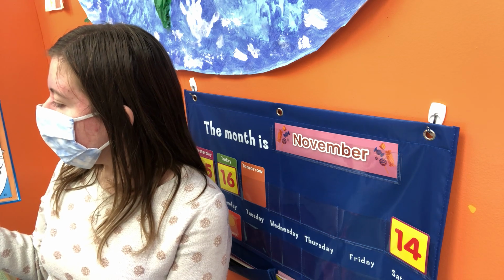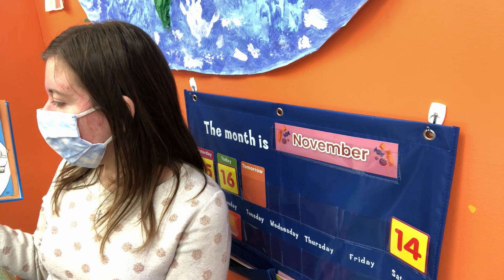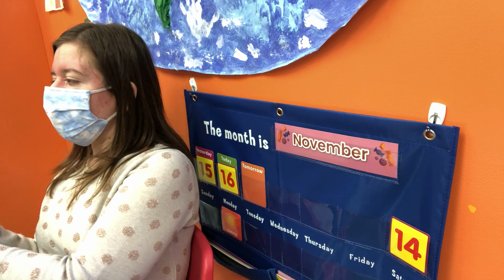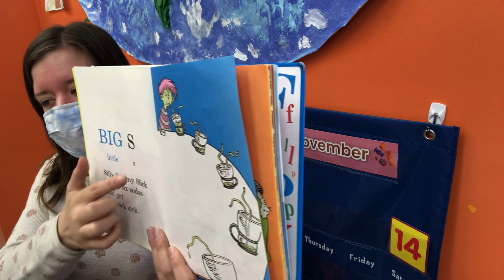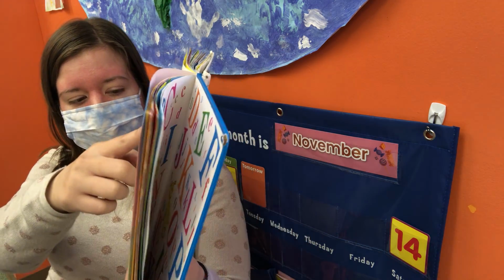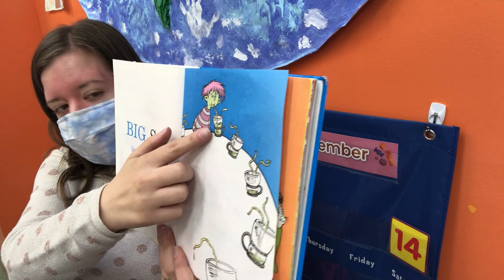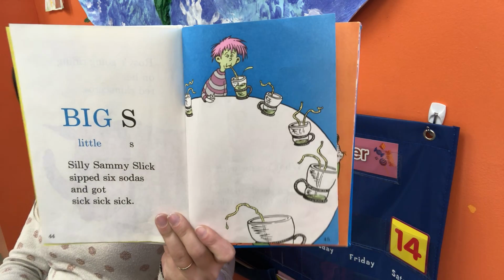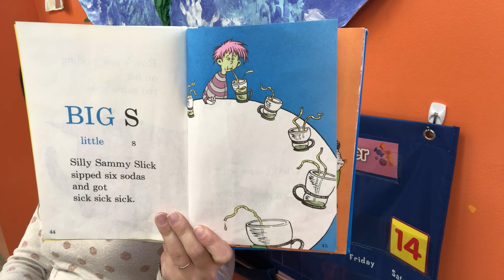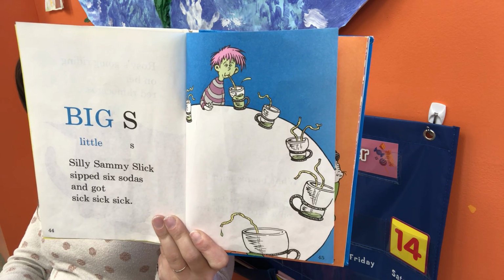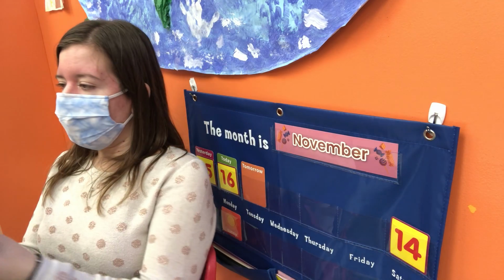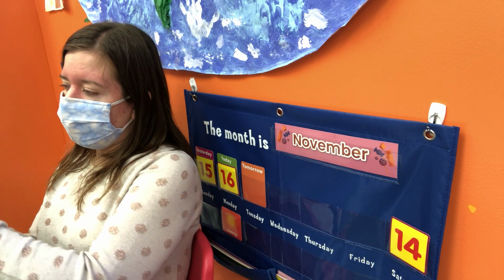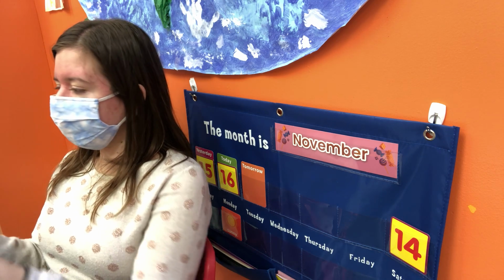Big S, little s. Silly Sammy Slick sips six sodas. So look, we have the big S and we have the little s. So we have Silly Sam Slick, this is S. Silly Sam Slick starts with S. He sipped, which starts with S. And soda starts with S. And six also starts with S. What about six? Six, and so does sip, and so does school, that's right.